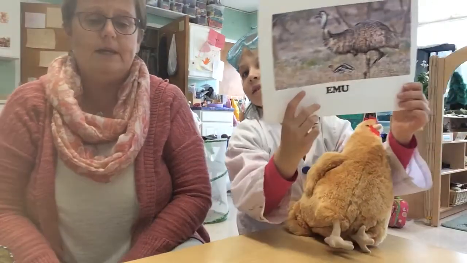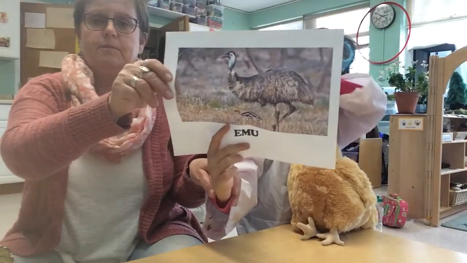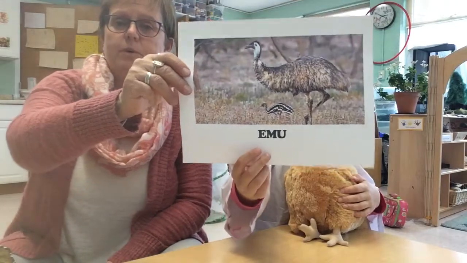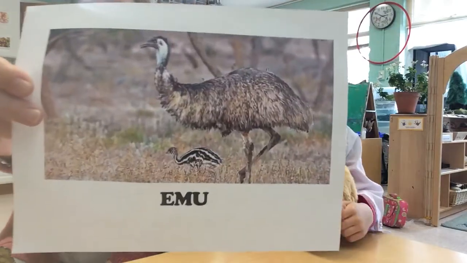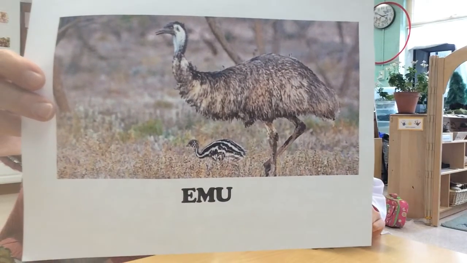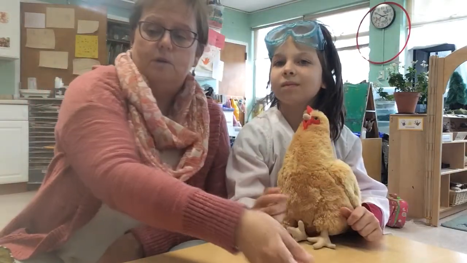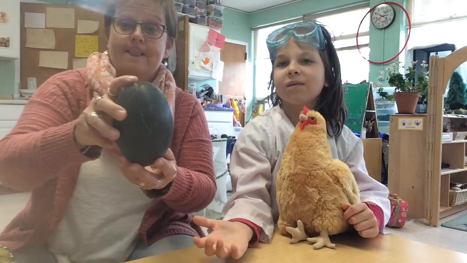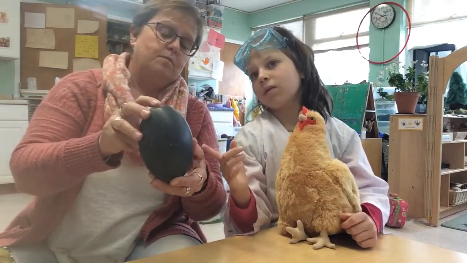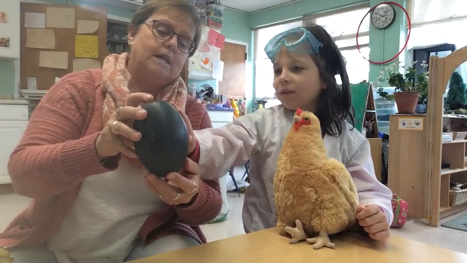All right, Emily, the next and the last one. We saved the biggest one for last. Does anybody recognize this bird? It's a flightless bird from Australia. And there it is, and there's its little baby. It's an emu. Isn't that a cool bird? So the emu's egg, woo, you ready for this? Look at that. You gently rub that and tell me, does that have a smooth or a bumpy texture?